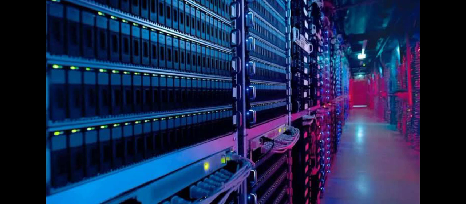So this is the way they are storing the data in data centers. We will discuss this data centers topic again later in some other videos.